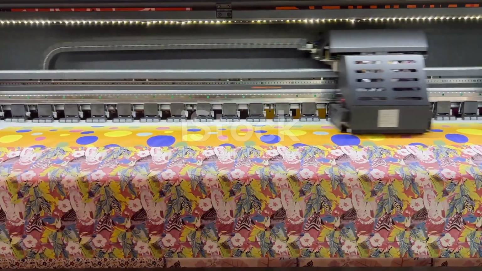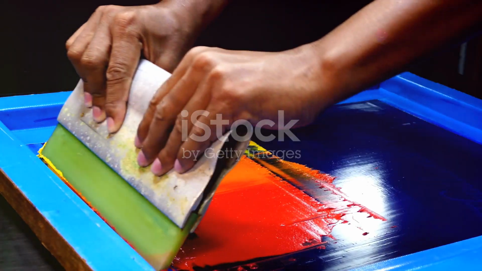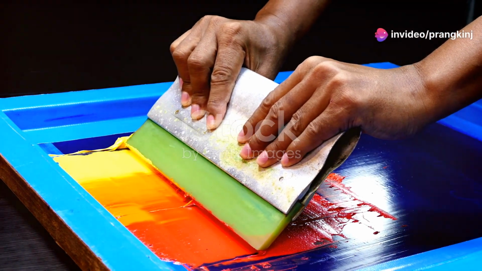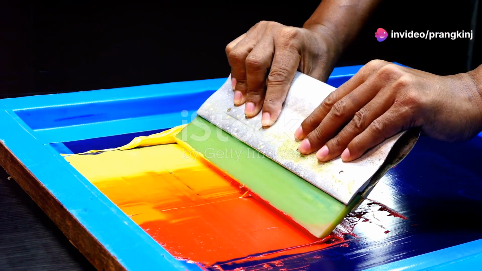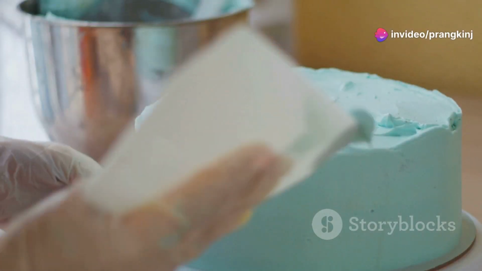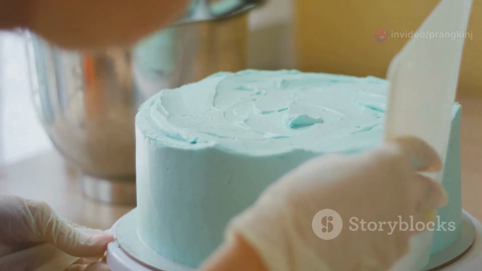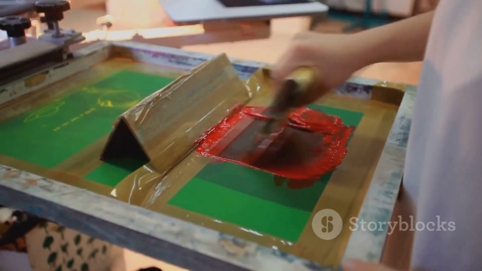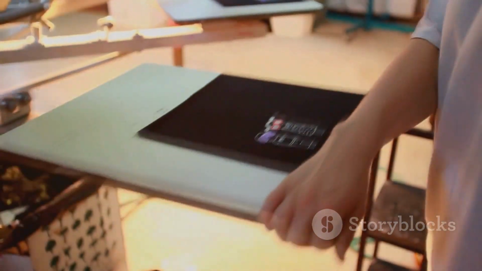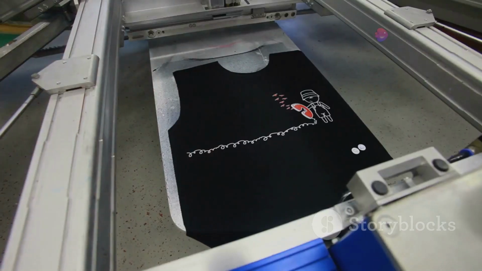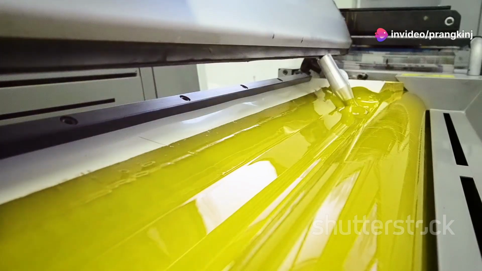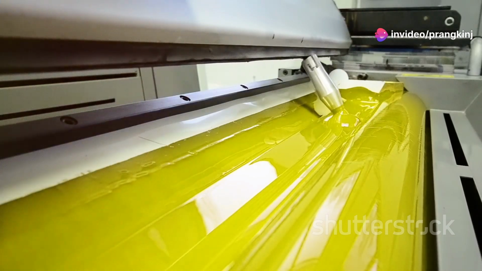This is where the design truly comes to life on the fabric. The prepared screen is positioned above the fabric and ink is poured onto the screen's top end. Imagine spreading frosting on a cake. A squeegee, a tool with a rubber blade, is used to evenly distribute the ink across the screen. The squeegee presses the ink through the open areas of the stencil and onto the fabric below.